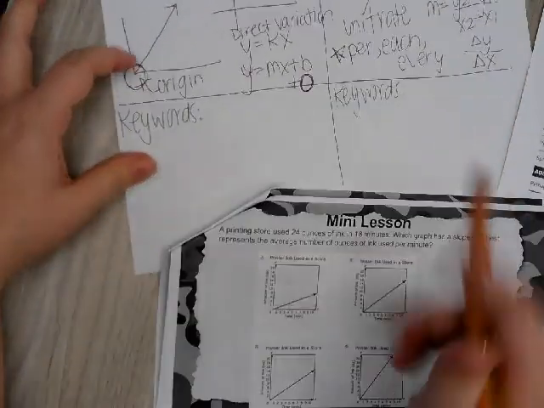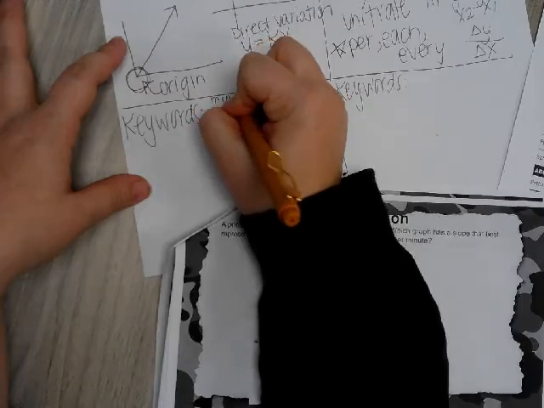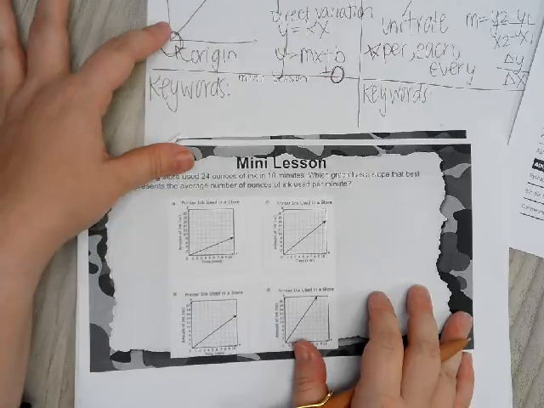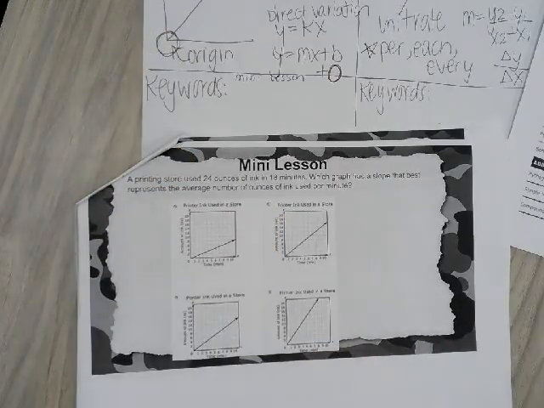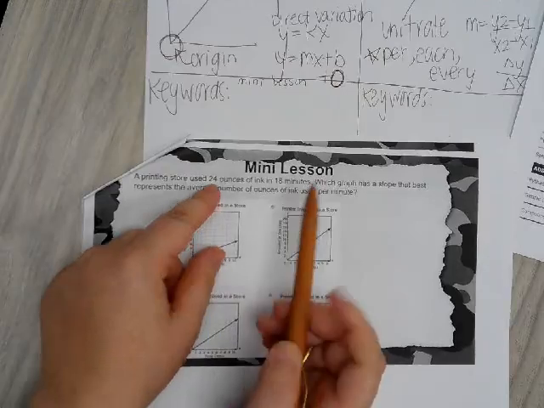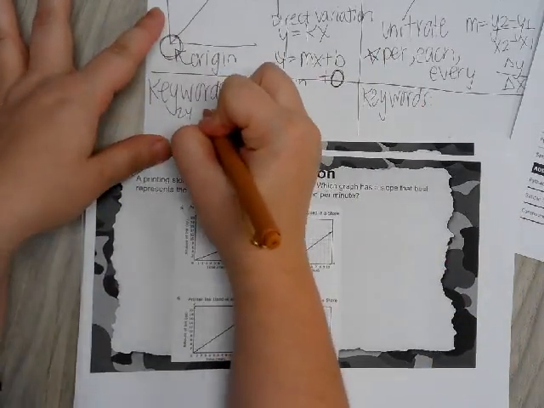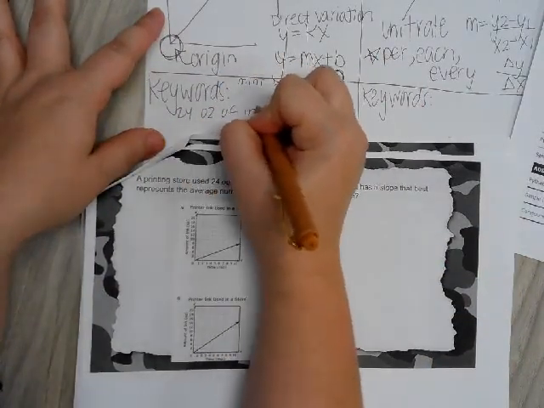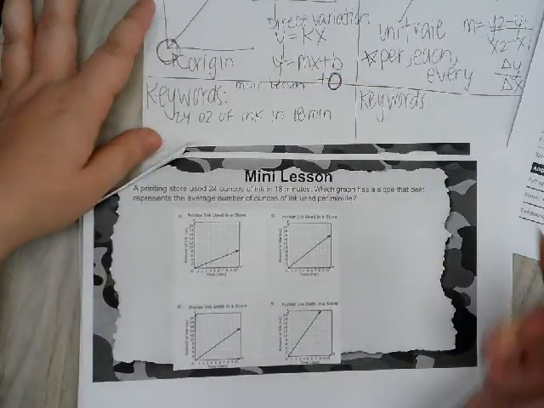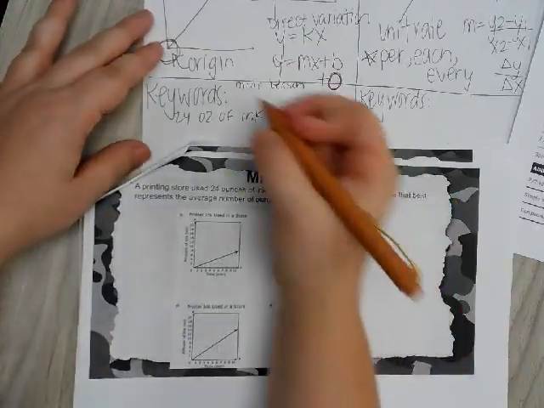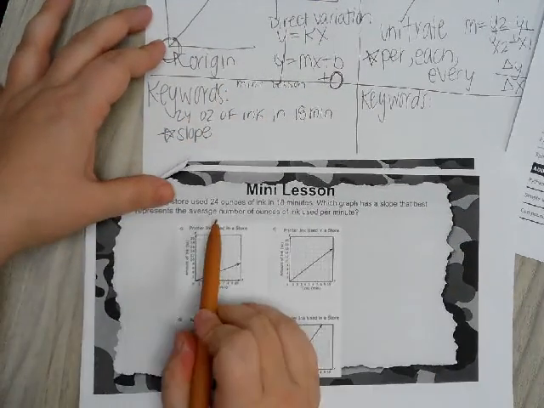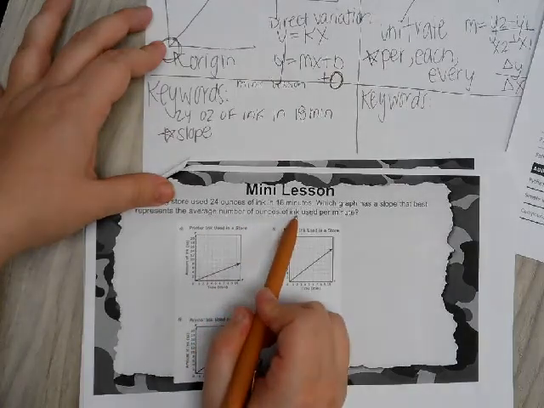So I'm going to write my mini lesson here so that I know that that's what part we are in. Okay, so it says a printing store uses 24 ounces of ink in 18 minutes. So I'm going to write that down. 24 ounces of ink in 18 minutes. It says which graph has a slope that represents the average number of ounces of ink used per minute.